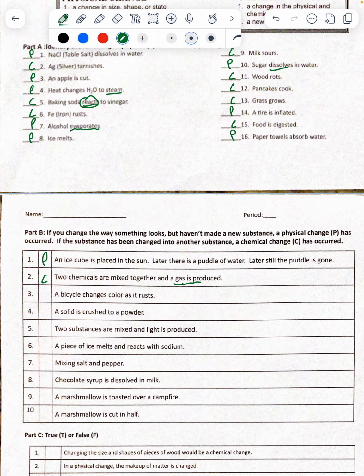A bicycle changes color as it rusts. So rusts, can't go back. That is chemical. A solid is crushed to powder. Still the same substance. If you crush down pepper, it's still pepper. That is physical. Two substances are mixed and a light is produced.